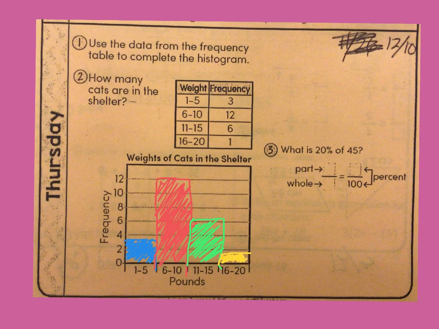So how many total cats are in the shelter? Well, this was 3, this was 12, this was 6, and this was 1. So we need to add those together. So 3 plus 12 is 15, 16, 17, 18, 19, 20, 21, 22. So there are 22 cats in the shelter. Not too bad.